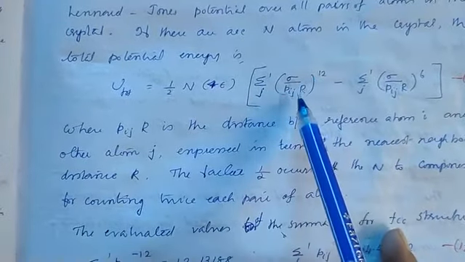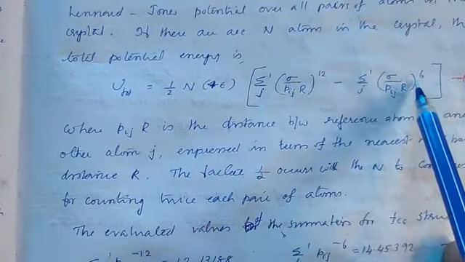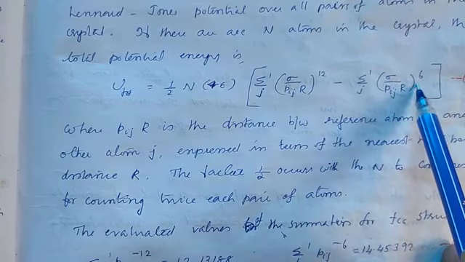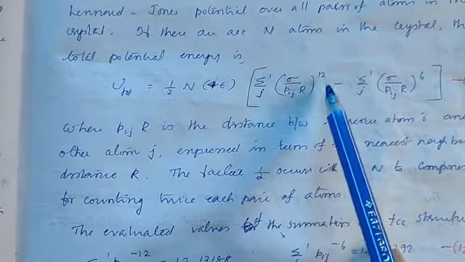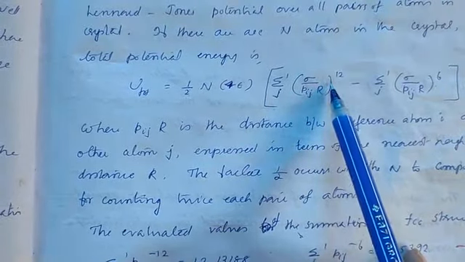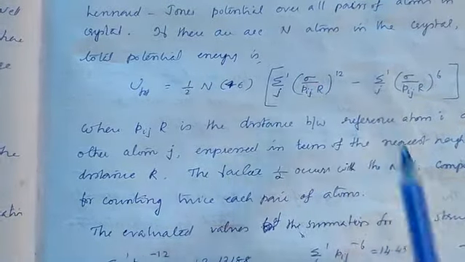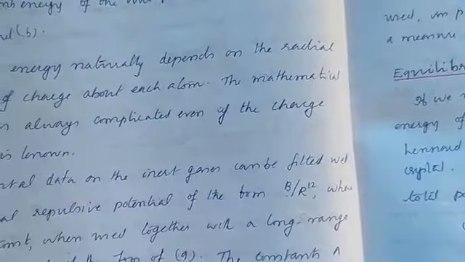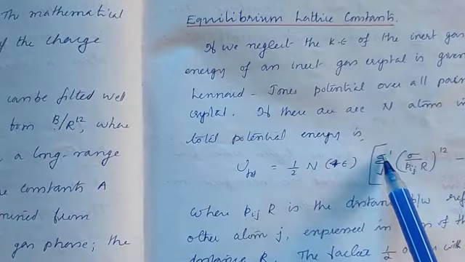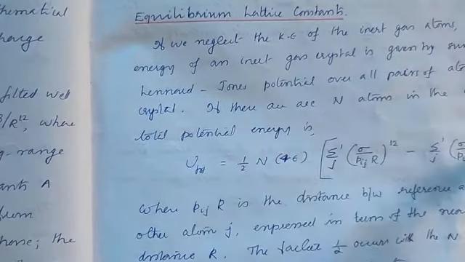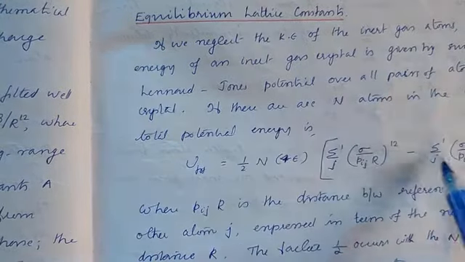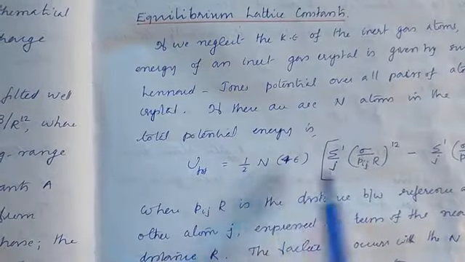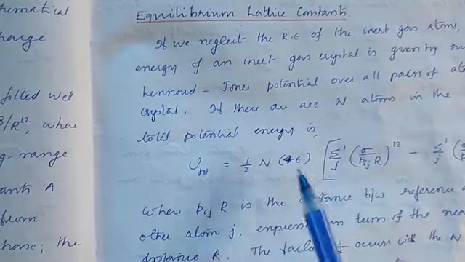So 1 by r to the power 12 appears here and 1 by r to the power 6 appears here. And when we are differentiating with respect to r, r to the power minus 13 will appear with a 12 in the numerator, and here a 6 appears in the numerator with r to the power minus 7, and a negative sign corresponding to this power.